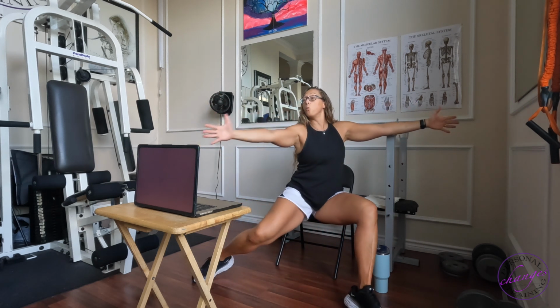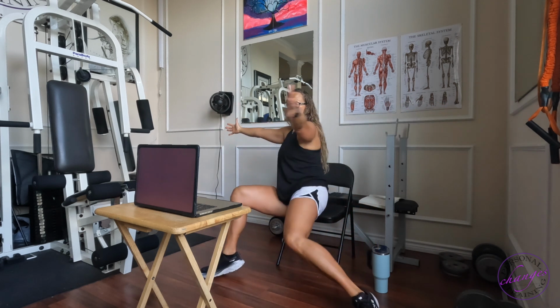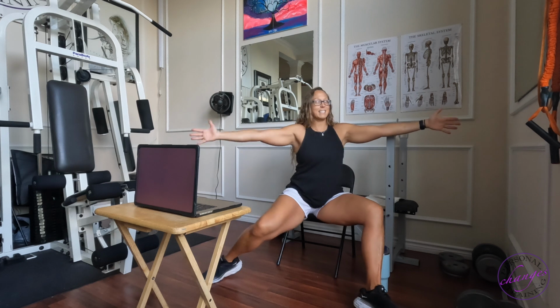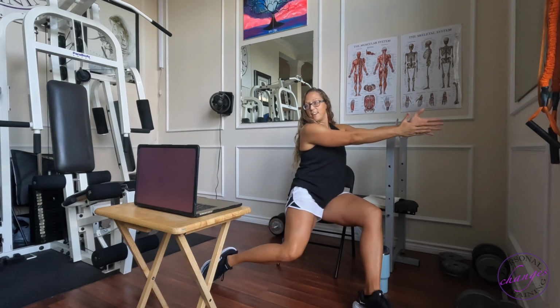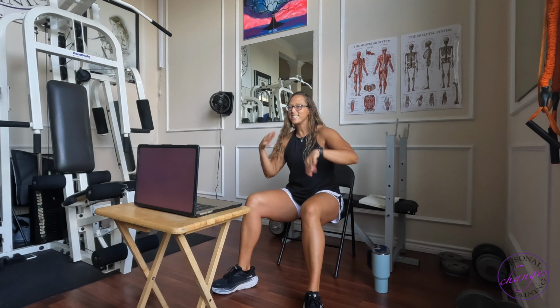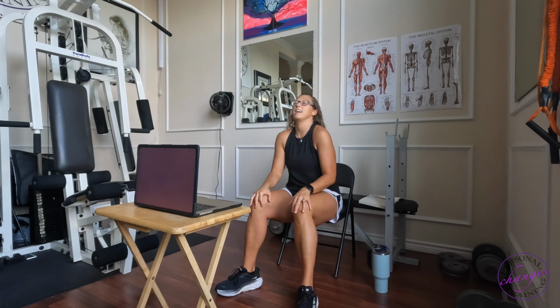Good job. We'll do one more each side. Last time this way. And last time this way. Good job. Shake it out. Roll those shoulders a second.